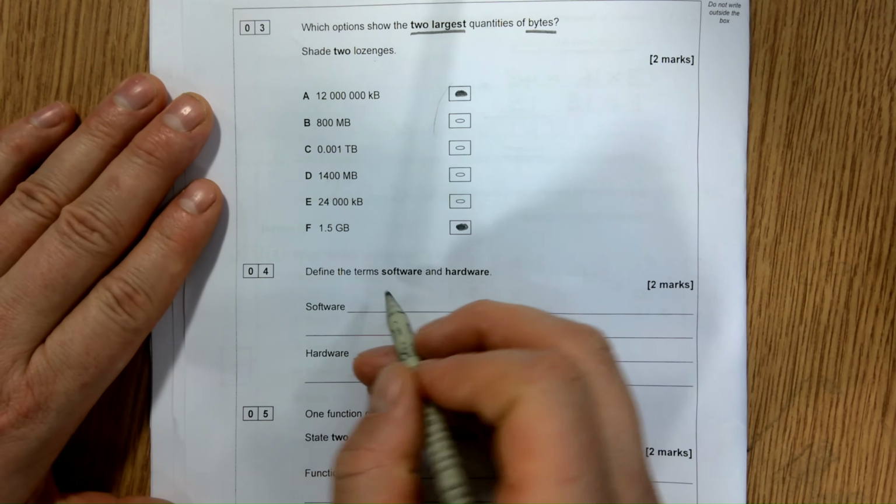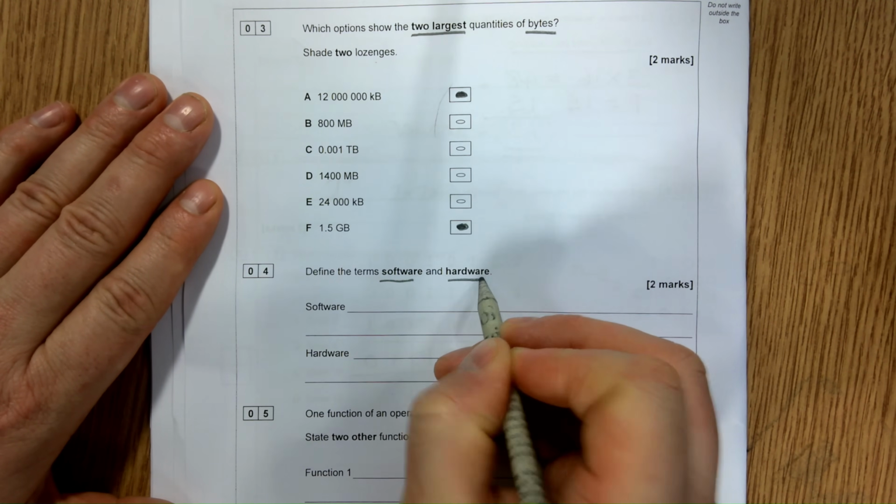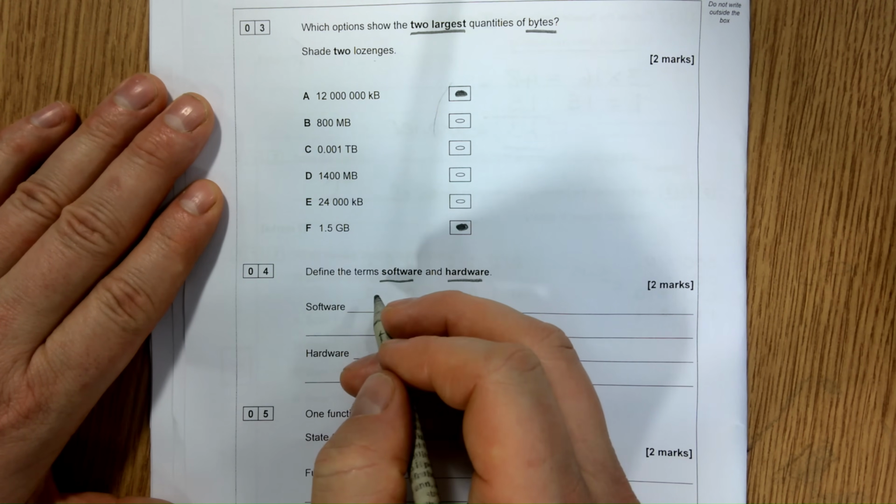Question number 4. Define the terms software and hardware. We don't need to go into too much detail here.